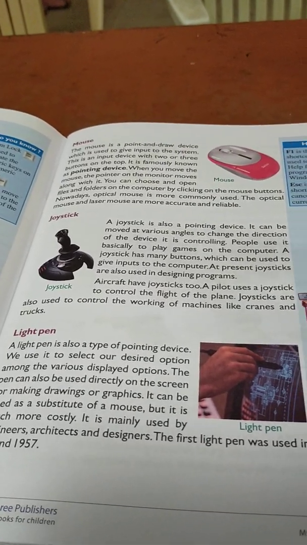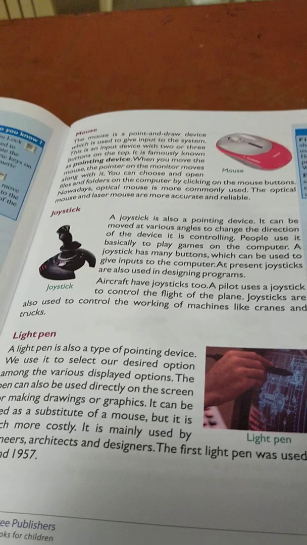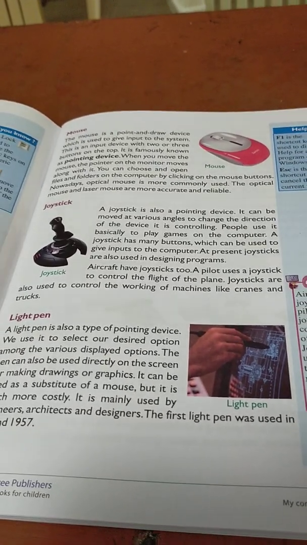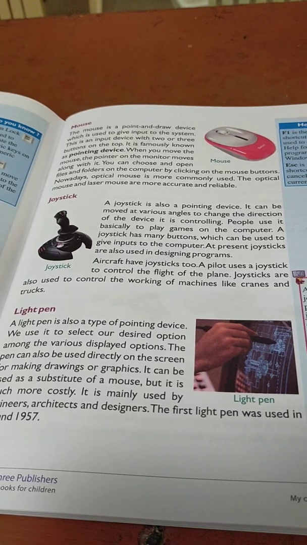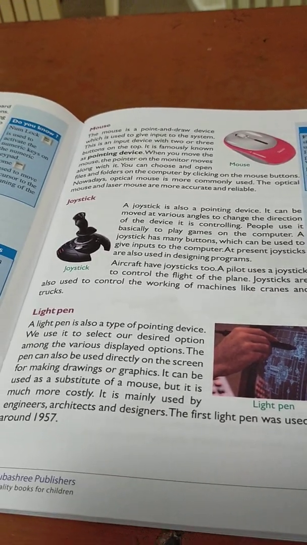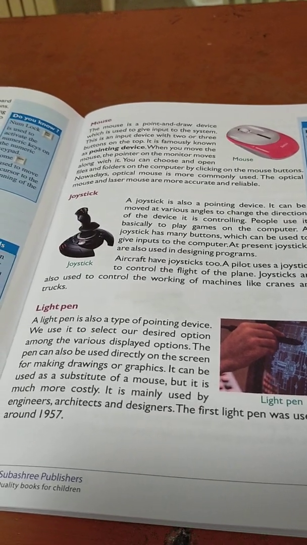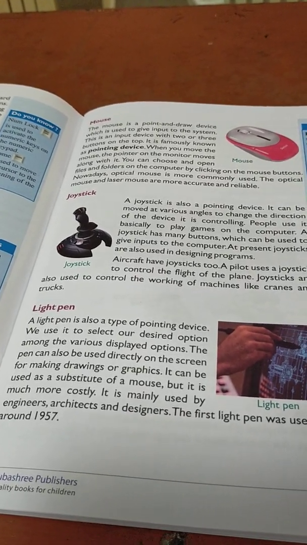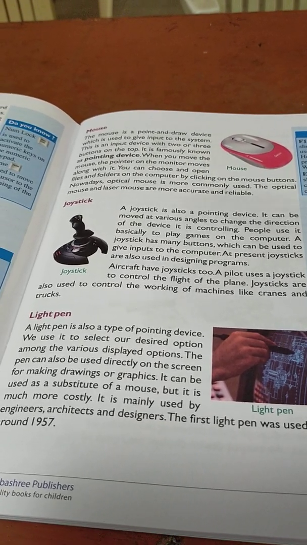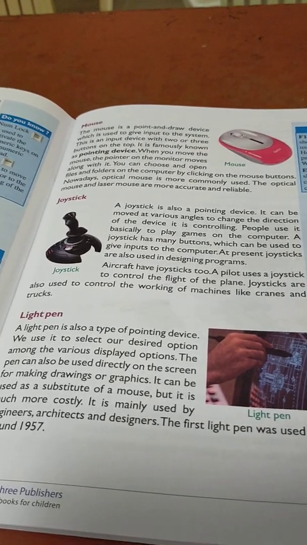Everywhere we are using the joystick. Children, I hope you are all using the joystick for playing with the remote car, flying a helicopter, everything. This is a joystick. We can play games with the help of the joystick. It gives a very lively atmosphere to us.